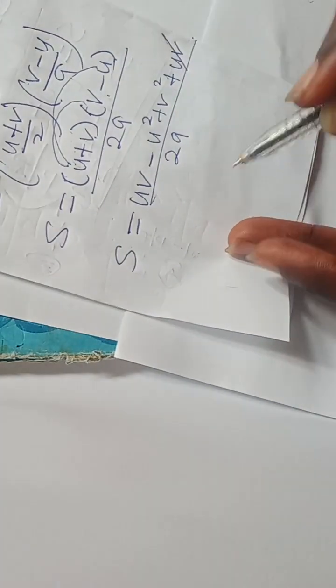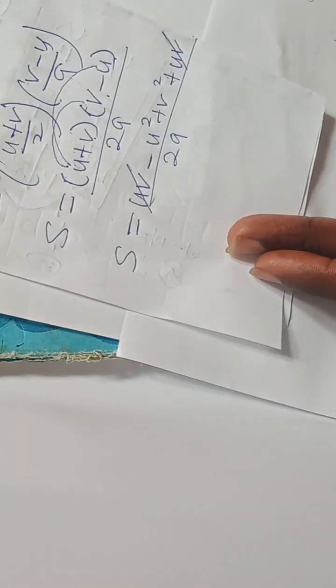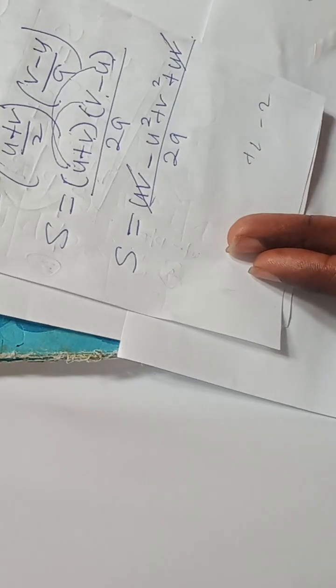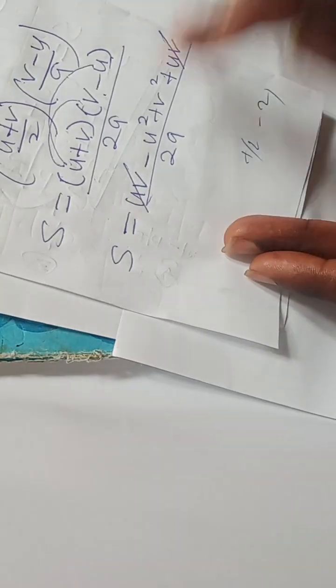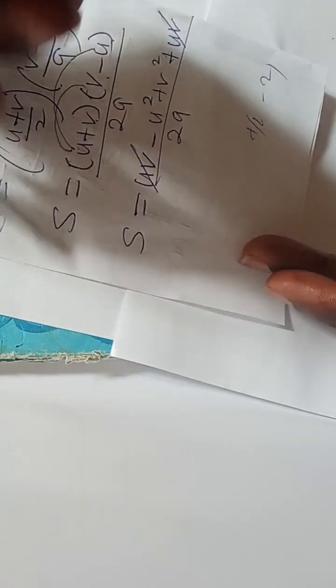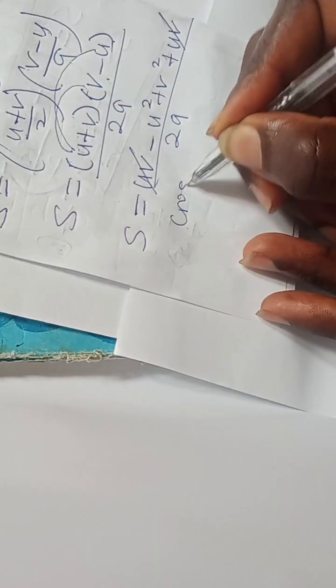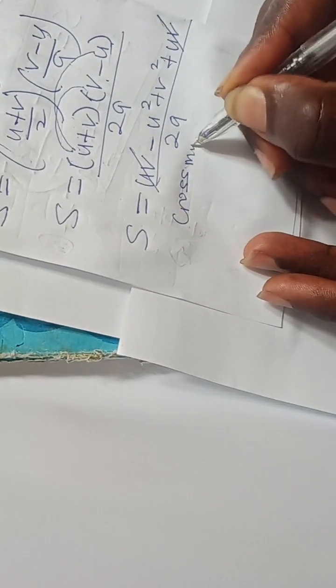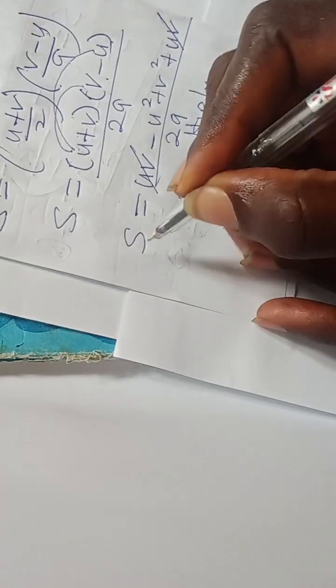What are we going to do next? The minus uv and plus uv cancel, just like 2 minus 2 gives 0. This one gives us 0. Then we cross multiply. This one is over 1.